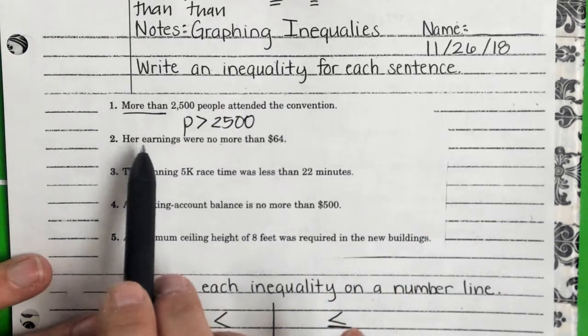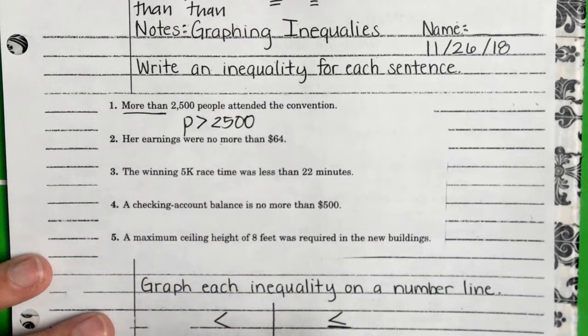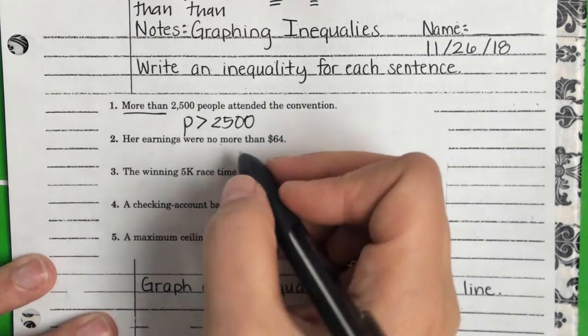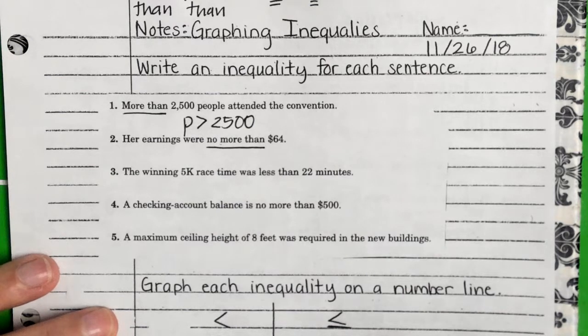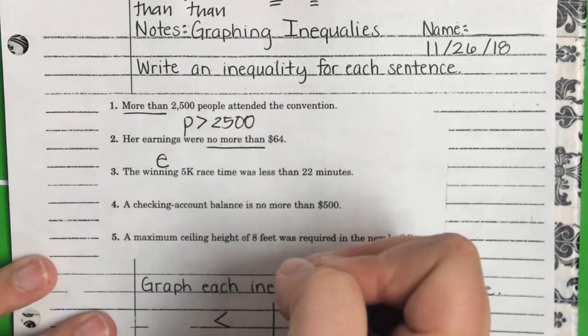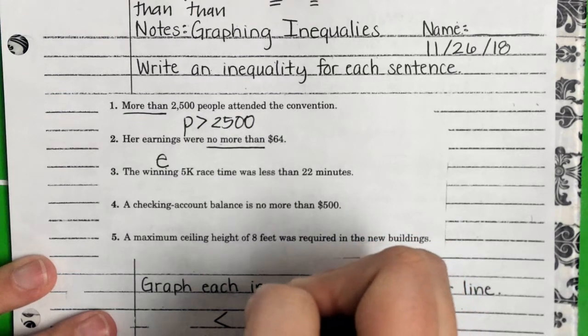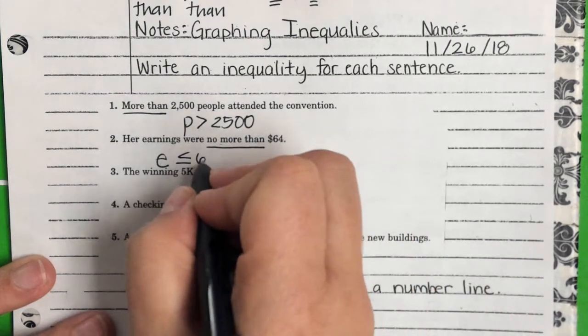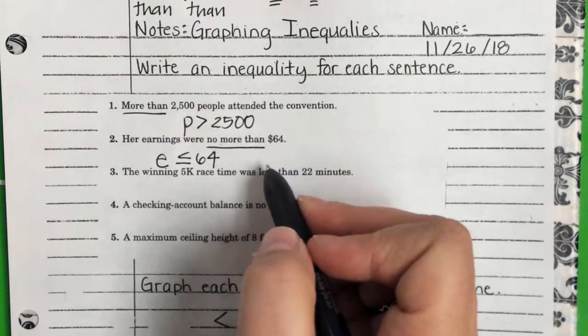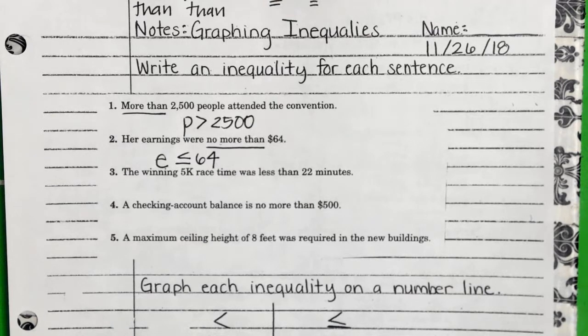What words are we looking at here? Her earnings were no more than $64. No more than. Now, if it's no more than, can it be $64? Yes. Can it be more than? No. Can it be less than? Yes. Okay, so if we have E for earnings, what symbol would we use? Less than or equal to. Because you just told me it could be $64, but it can't be any more than that. It can be less than that or it can be equal to that.